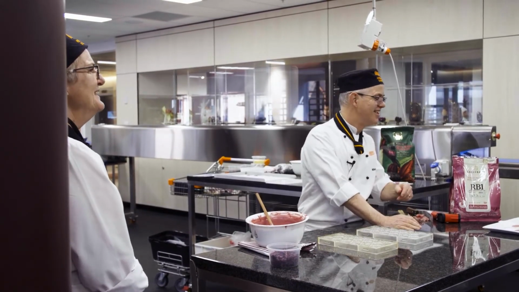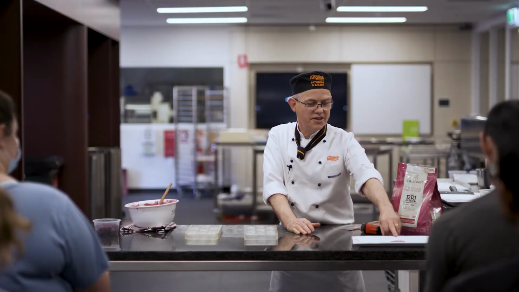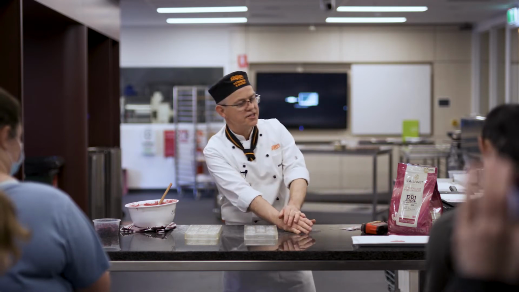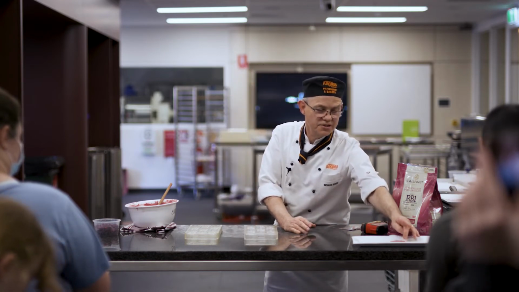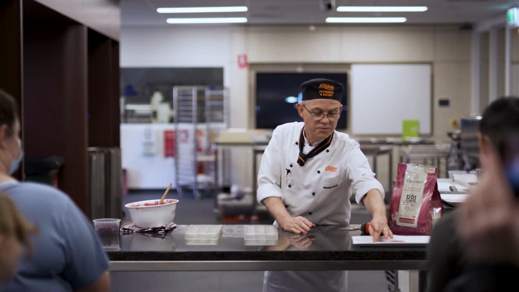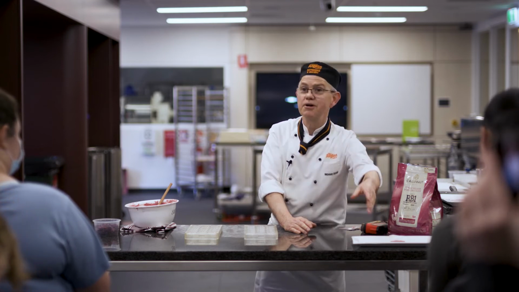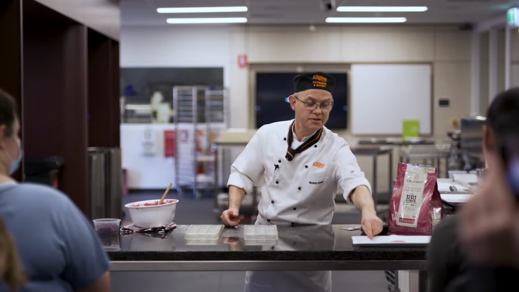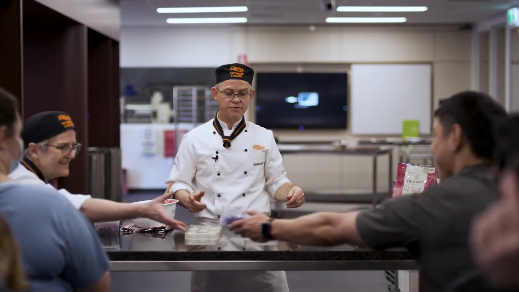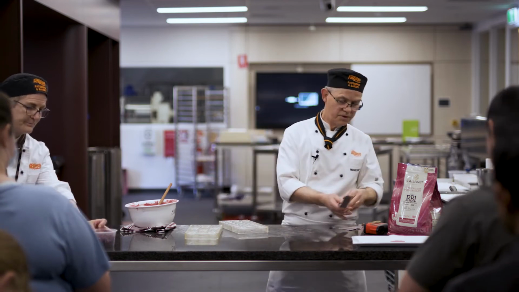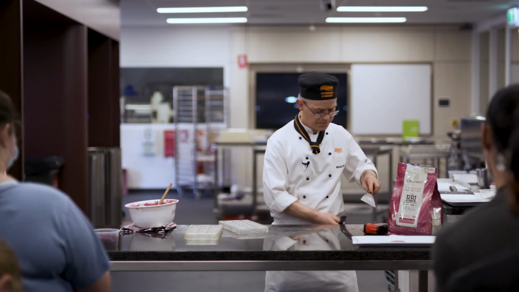Looking at the chocolate here, the one I've just tempered has set. I can see that it's set already, and when I touch it, it's fine. This one here is still soft. See how if I touch it, it sort of melts on my finger? That was the one that wasn't tempered, just straight from the container. So let's get this one in the mould.